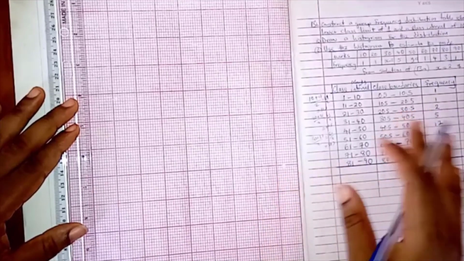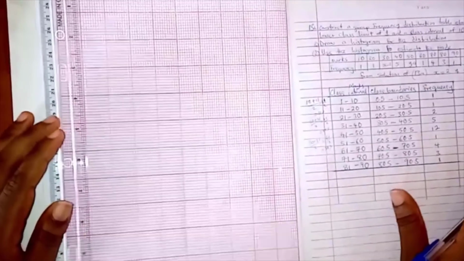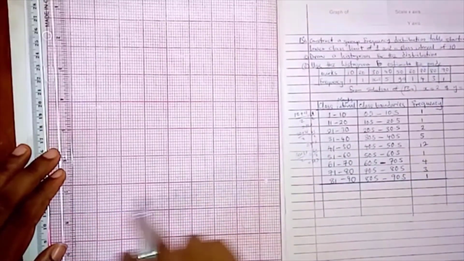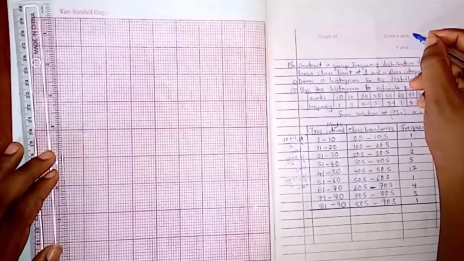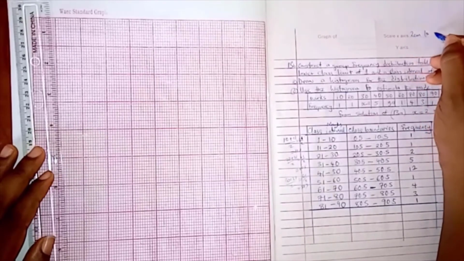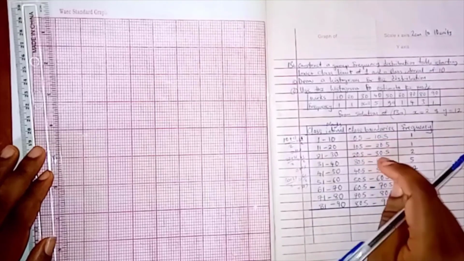So I'm going to set a scale. You must always mention the scale you're going to use on your graph. For my x-axis, that's on my class boundary, I'm going to use, you're going to write it on your graph sheet, 2 centimeters to 10 units, since we have a difference of 10, 10, 10 here.